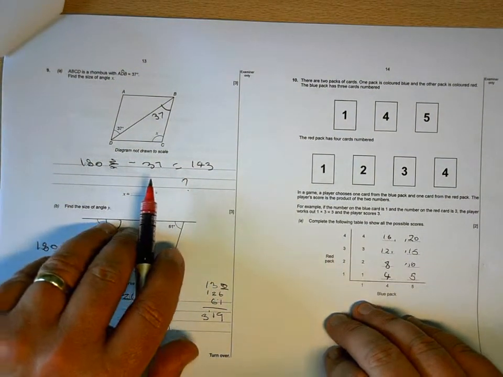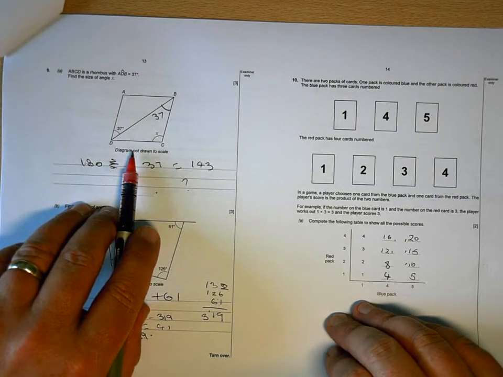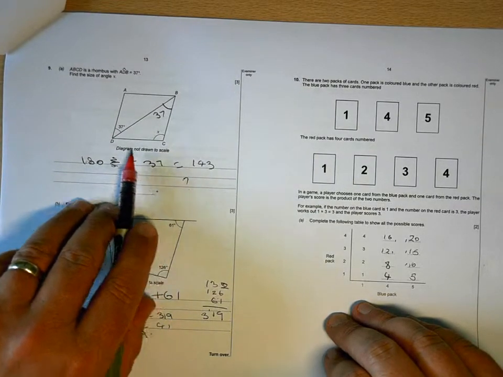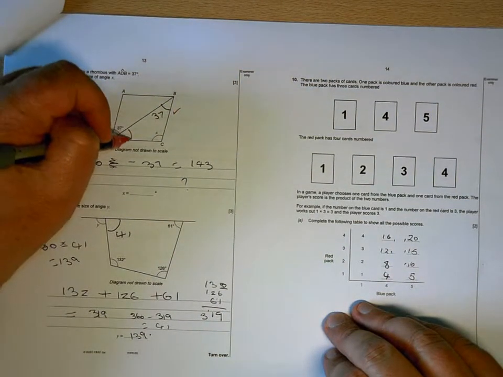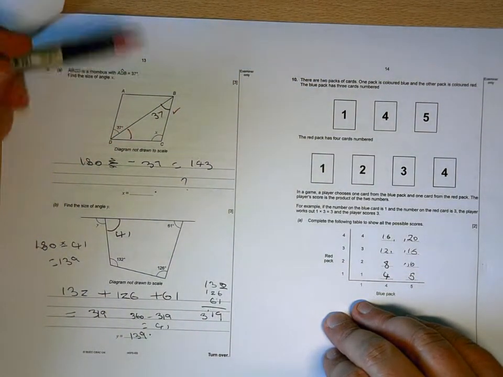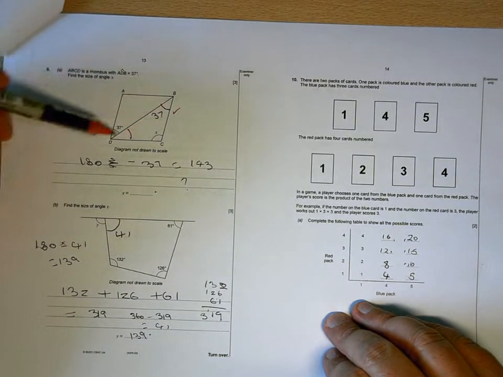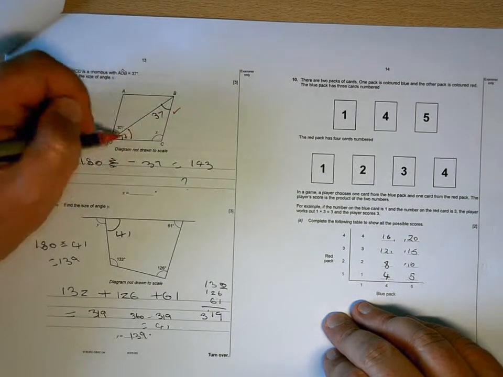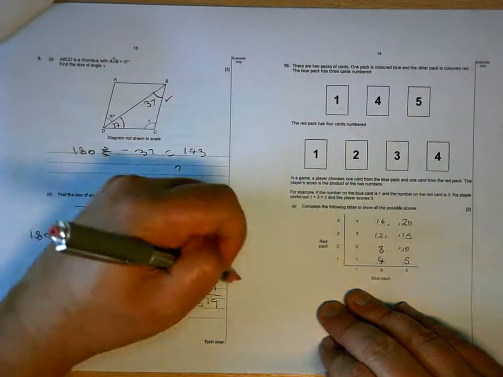So we will get the chance to practice them. Now then, what you've done wrong here: you've done 180 take away 37. That is correct, what you've done there, but what you've missed out is that if that's a rhombus, the sides are the same length, which means that that's an isosceles triangle. So if that's 37, that's 37 too, and then you take those away from 180 to give you that one. This one's right with you, well done.